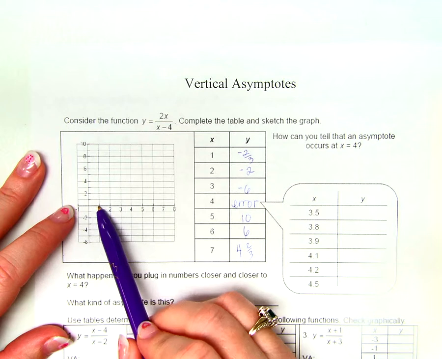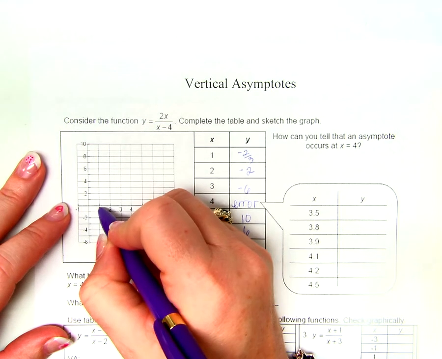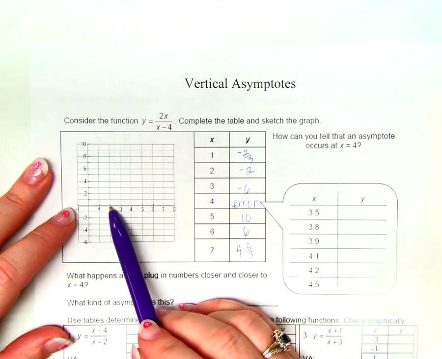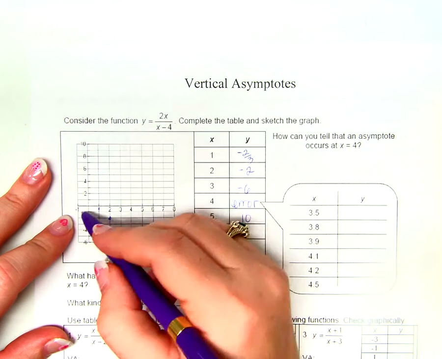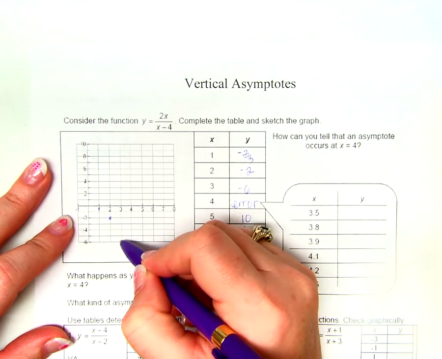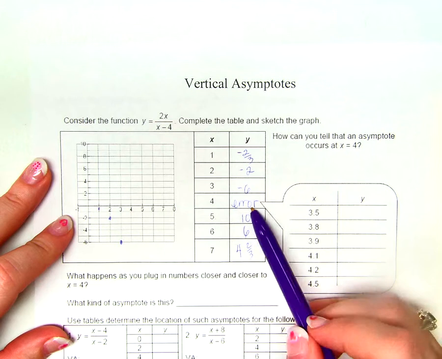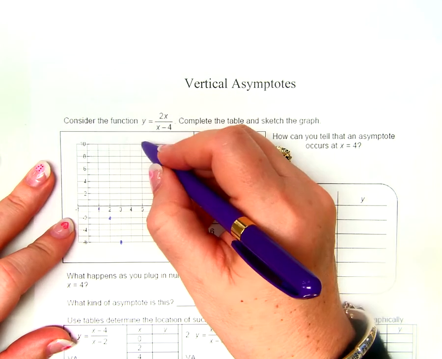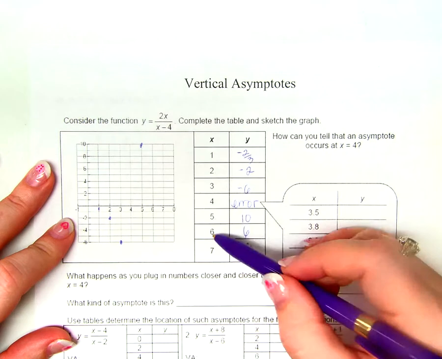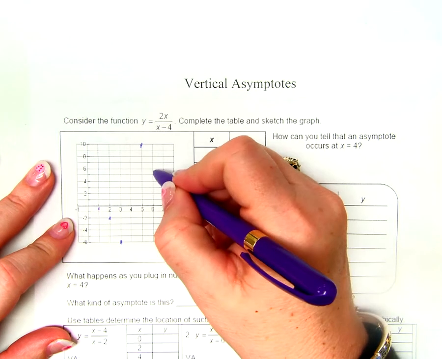Okay? So when x is 1, y is negative 2/3. When x is 2, y is negative 2. When x is 3, y is negative 6. X is 4, error, so I know there's nothing there. When x is 5, y is 10. When x is 6, y is 6.